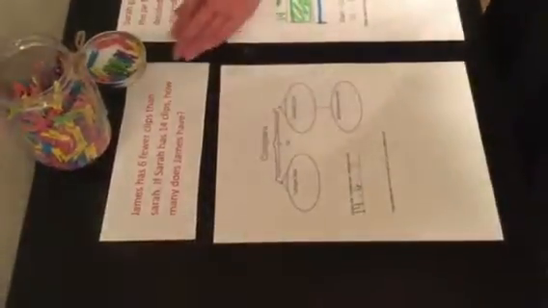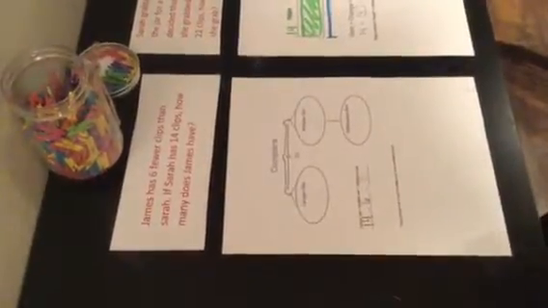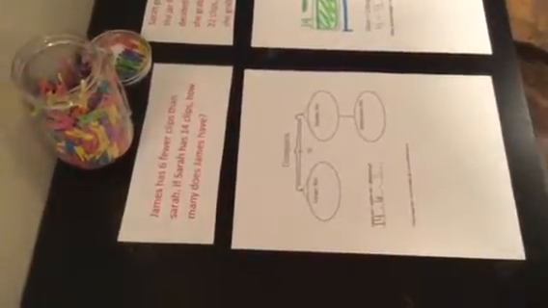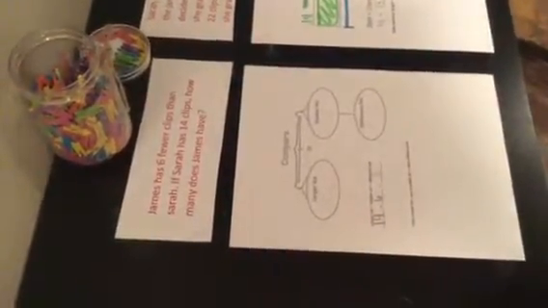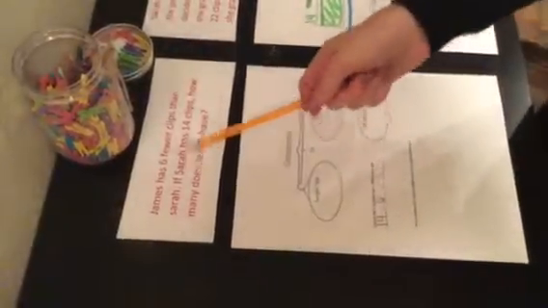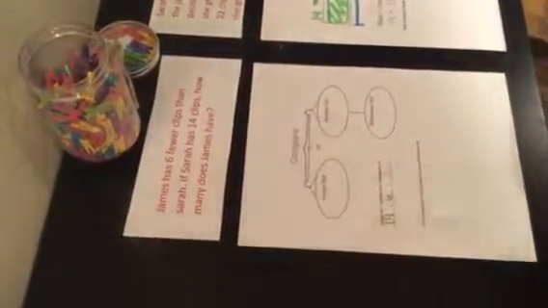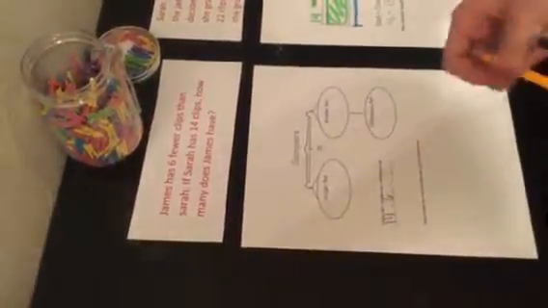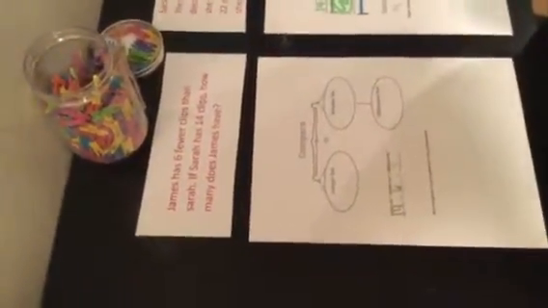Good morning, class. Today we're going to be working with algebra equations, and we have two different word problems that we're going to be working out with two different models. So the first word problem that we have says James has 6 fewer clips than Sarah. If Sarah has 14 clips, how many does James have?